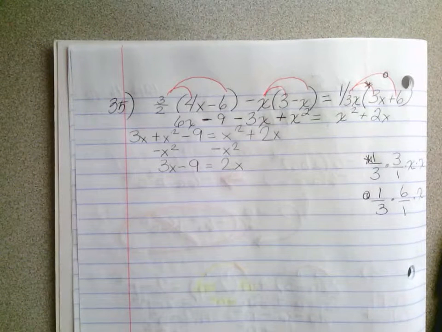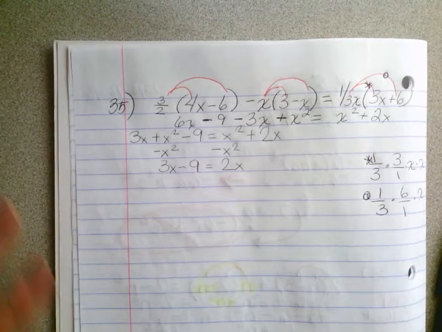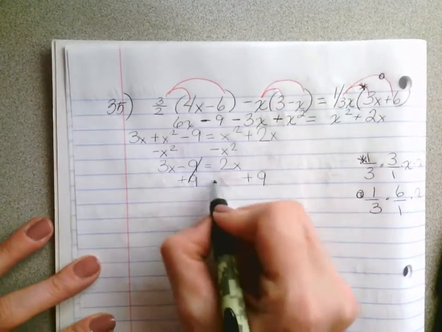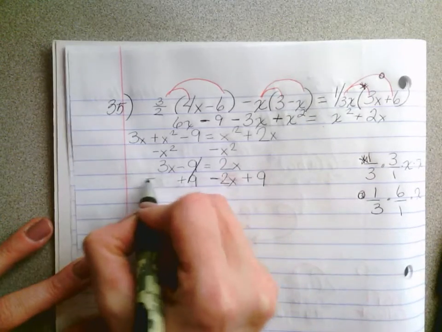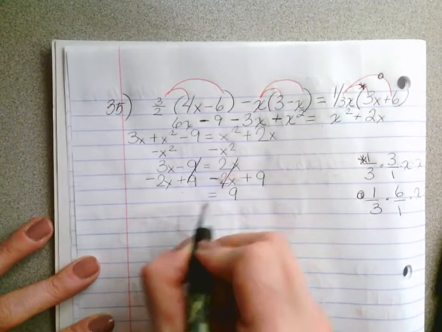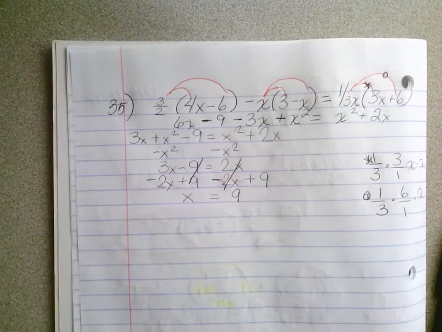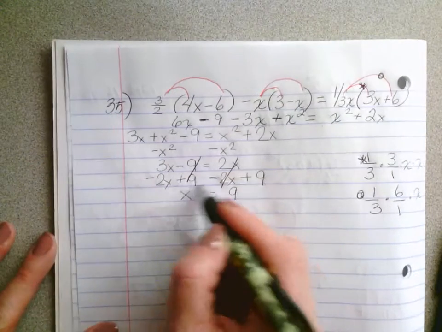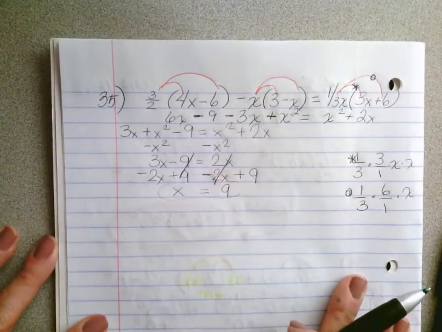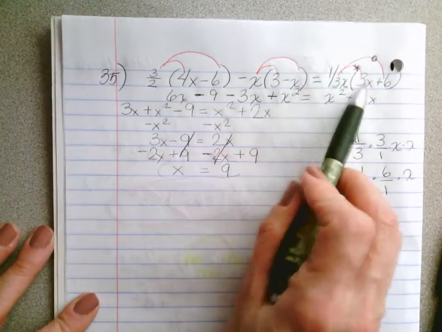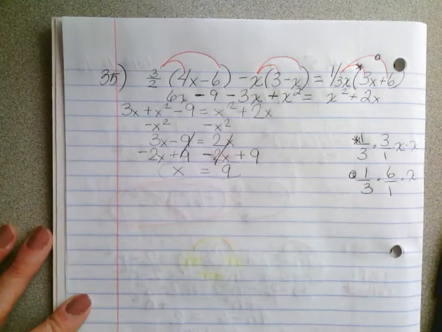How do you guys want to play this? You want to move the 9 and then subtract the 2x? Yeah, I know. Leaves you with a 9 on the right and an x on the left. And that is exactly right. So the reason I wanted to show this clearly was because of all the mistakes that could be made with the multiplication there. Hopefully this will help you a little bit.